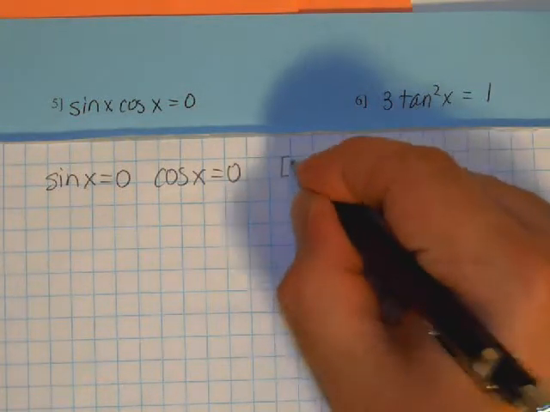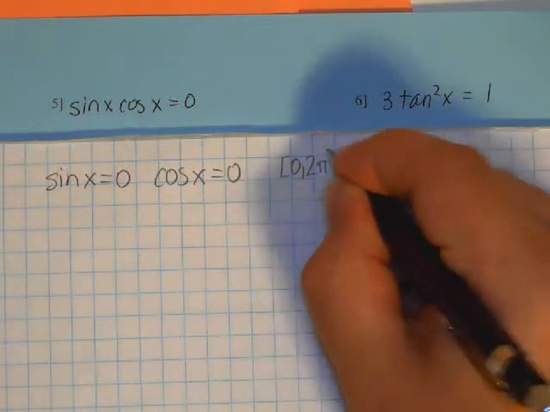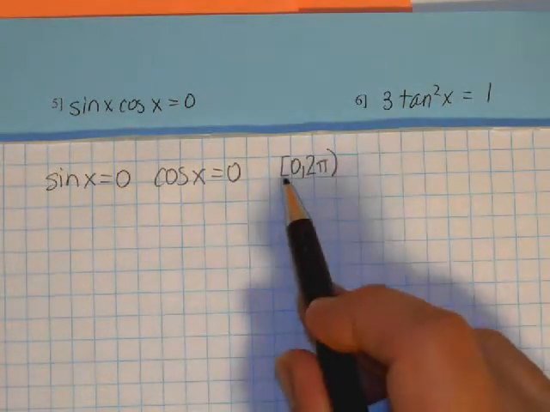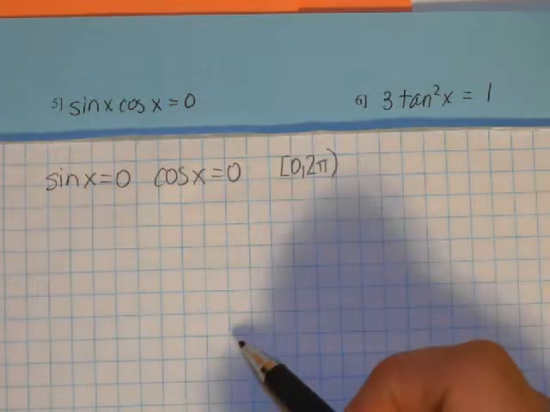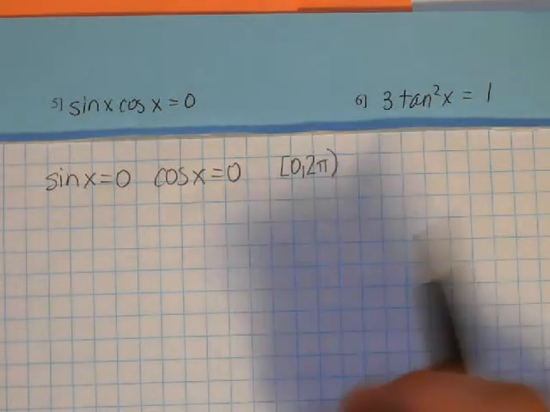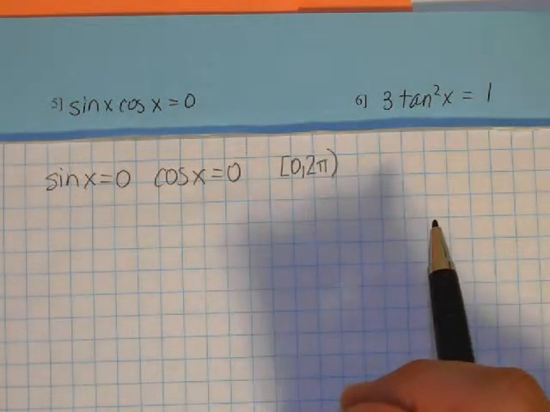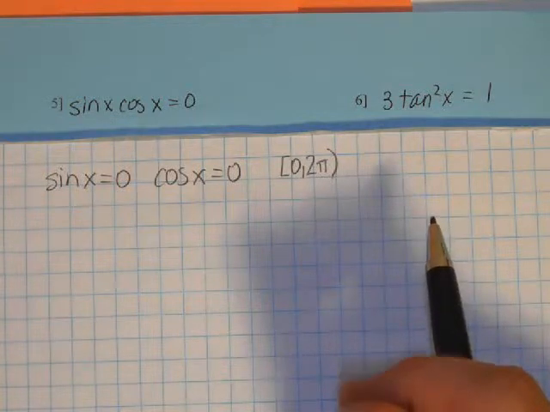Now, on my instructions, the interval for the solutions was 0 to 2 pi. The bracket means that 0 is in that interval. The parentheses on the right means that 2 pi is not in the interval. So some of you are giving me answers of 2 pi rather than 0. Some of you put both 0 and 2 pi in some of the solutions.